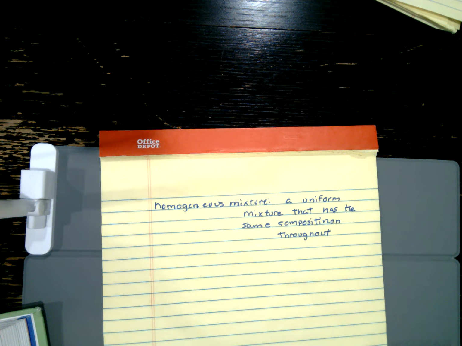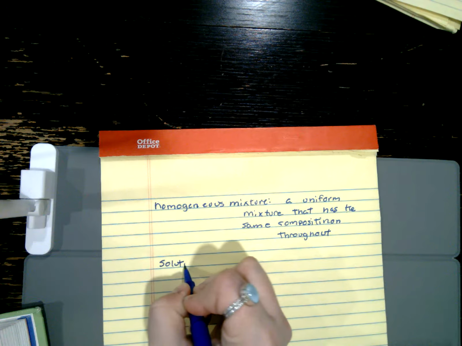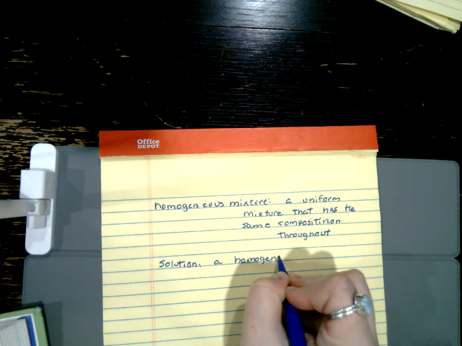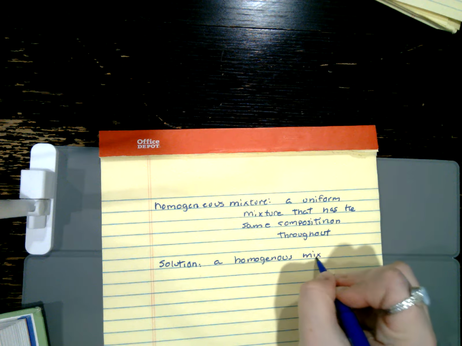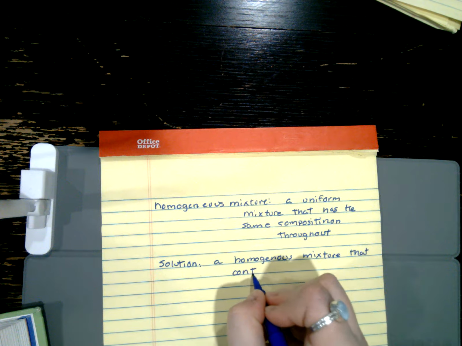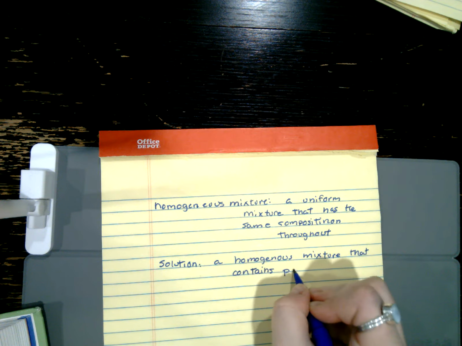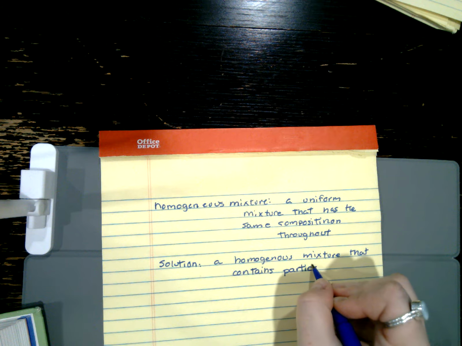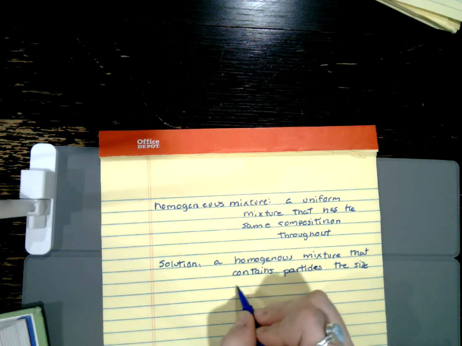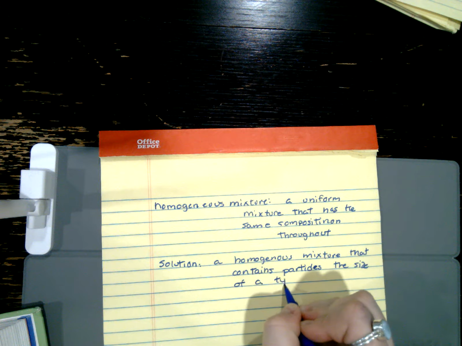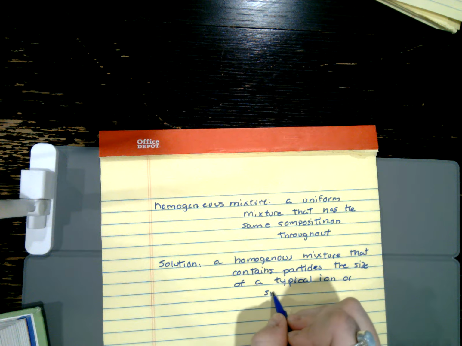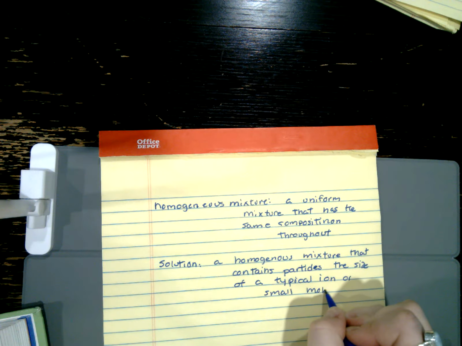The next definition is a solution, which is a homogeneous mixture that contains particles the size of a typical ion or small molecule.